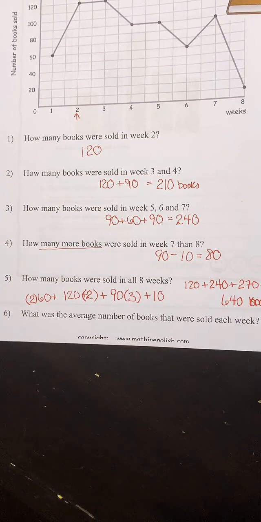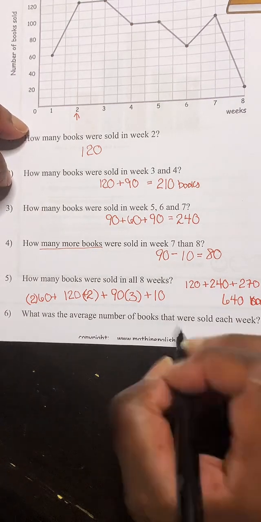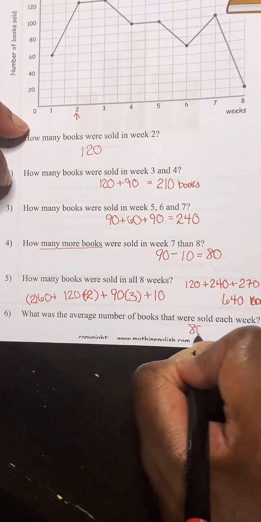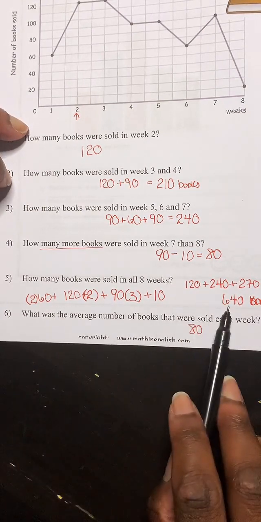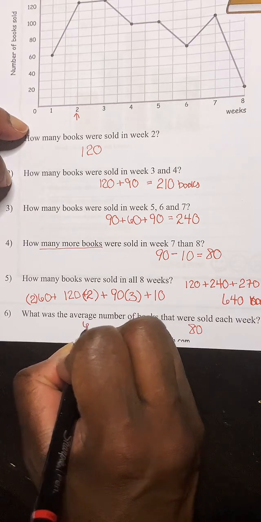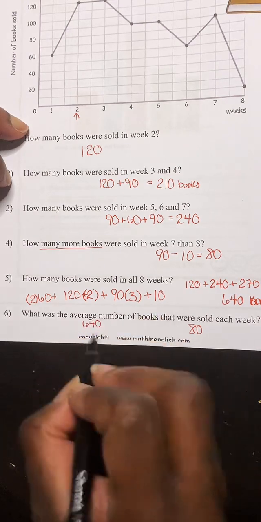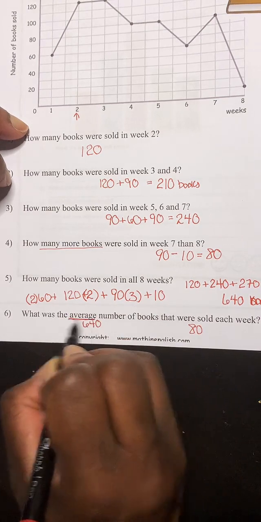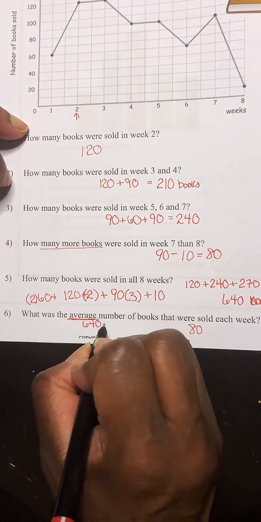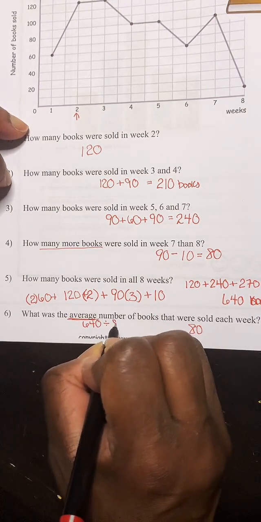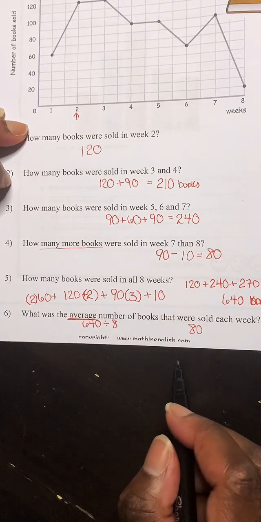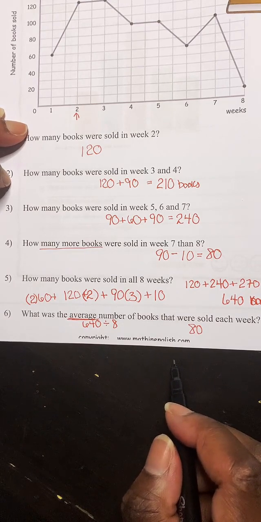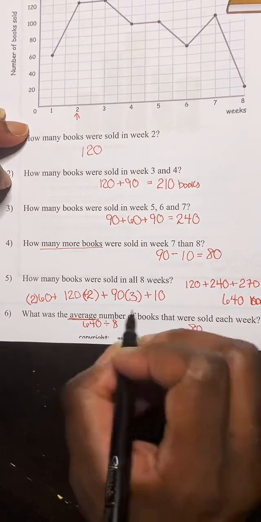All right, and then the last one, fast is telling me 80. What's the average number of books? So if we got the total, which was 640, and if we want the average, remember we did that? That's our mean. So we're going to divide that by the number of weeks or books, number of weeks.